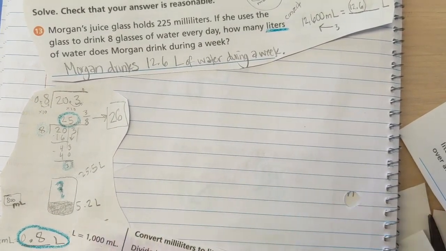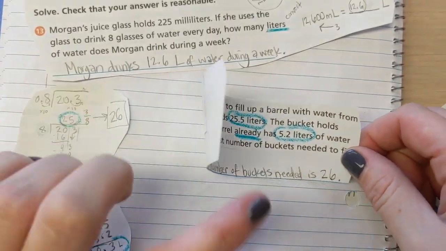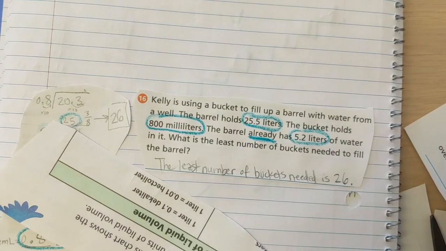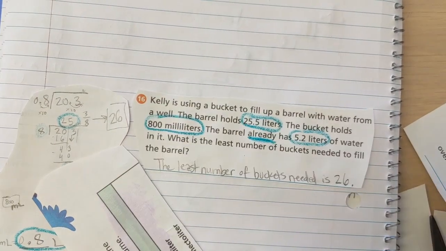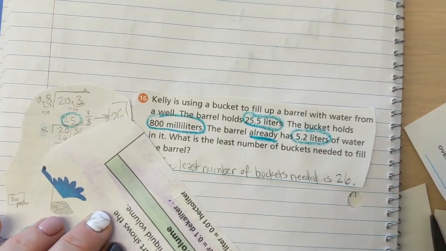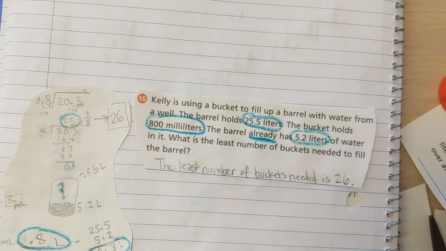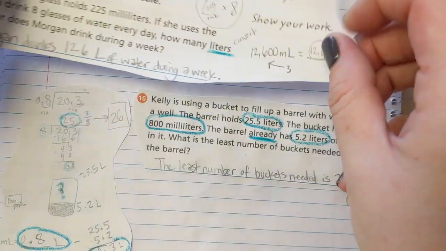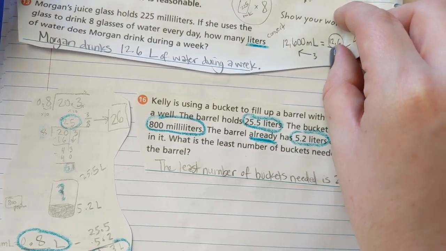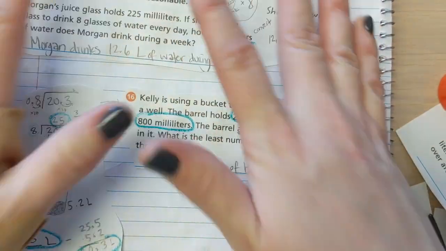While you are gluing this, I want you to be thinking about doing unit conversions and which way you move on a staircase. When you move up the staircase, you are moving the decimal to the left. You're moving it backwards. When you move down on the staircase, you're moving the decimal to the right. And however many times you step down or stepped up is how many times you move the decimal.